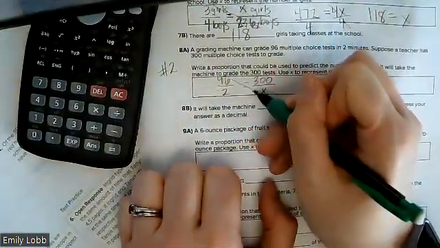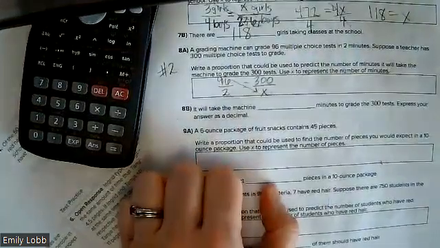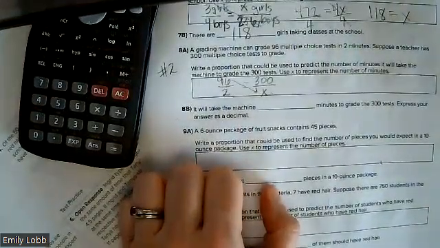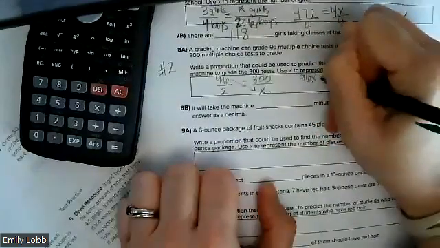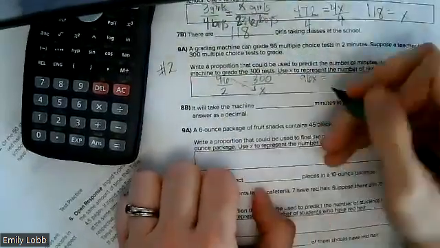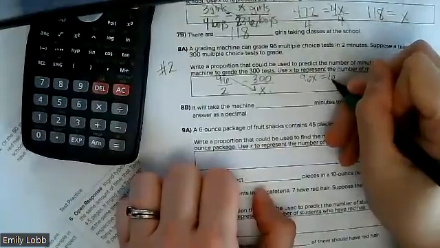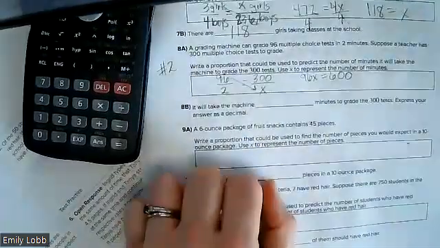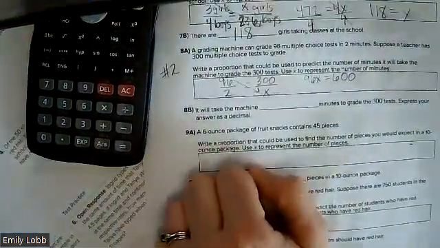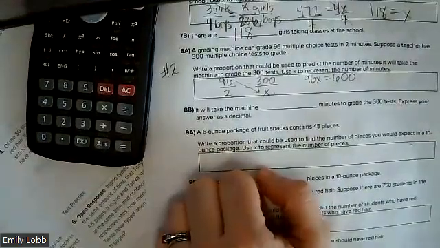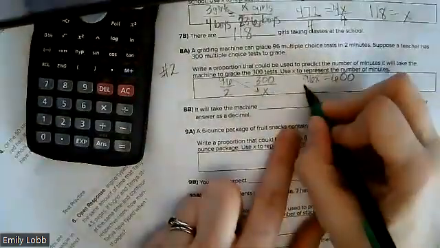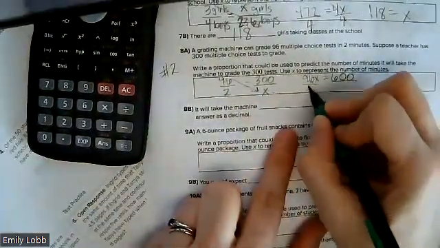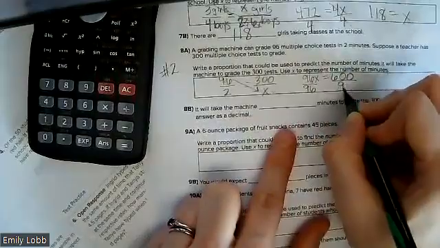Multiply across here. How do I write 96 times x? 96x. 300 times 2. Now what do I have to do? What am I dividing by? 96. Do you guys see the pattern over and over and over?